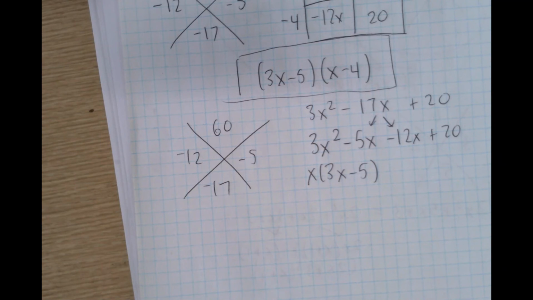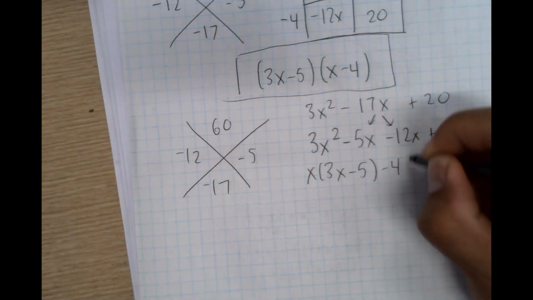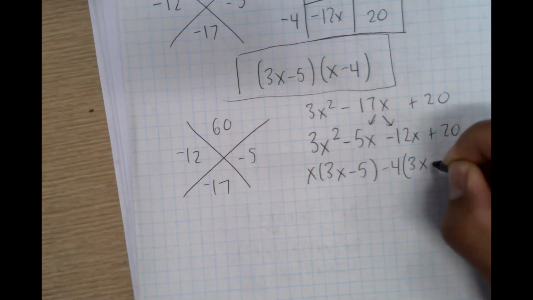What's in common with the third and fourth terms? What's the greatest common factor for the third and fourth term? Caden? Right, 4, but we could also take out not just 4, but negative 4, because we want it to match. So then it becomes 3x minus 5.